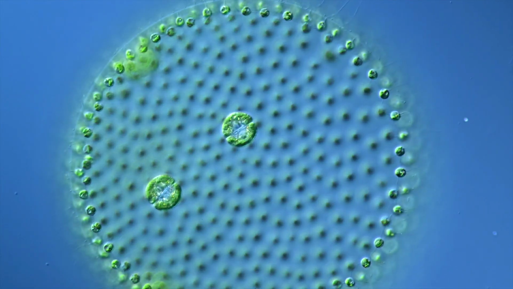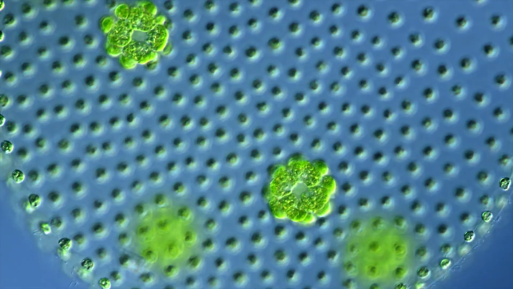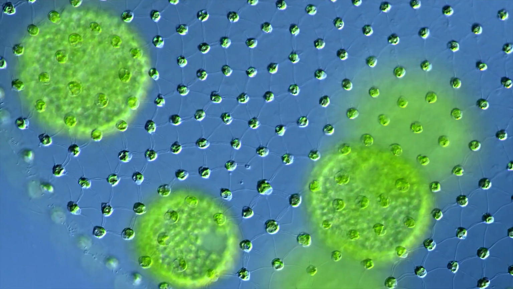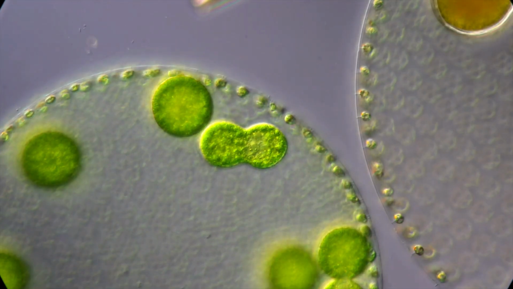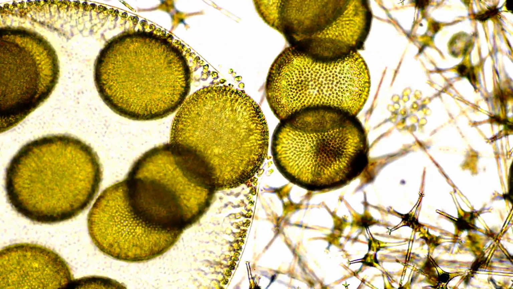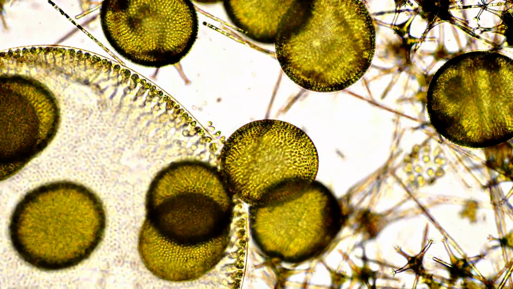The cells on the inside of the volvox sphere are specialized on reproduction. These germ cells will grow into new volvox spheres. The newly formed daughter spheres will stay inside the mother sphere until they reach a certain maturity. Eventually the mother sphere ruptures and dies off, releasing the new generation into the world.